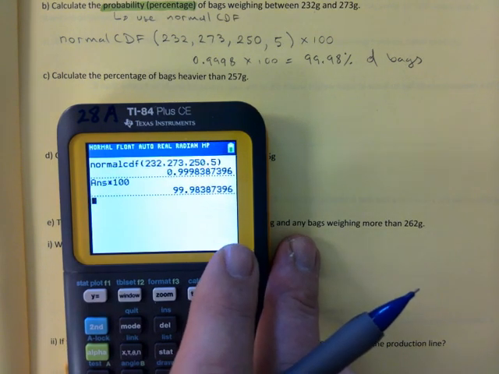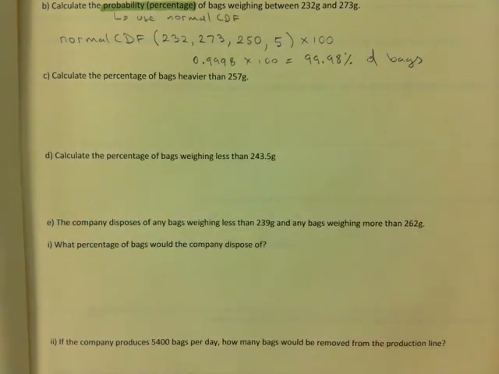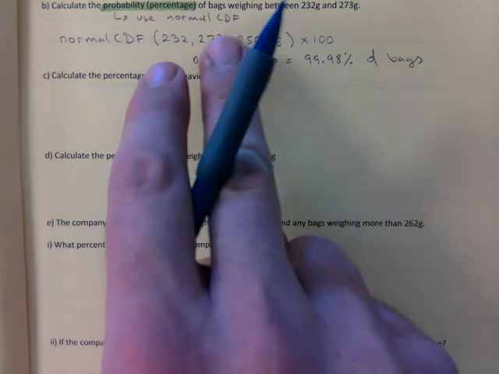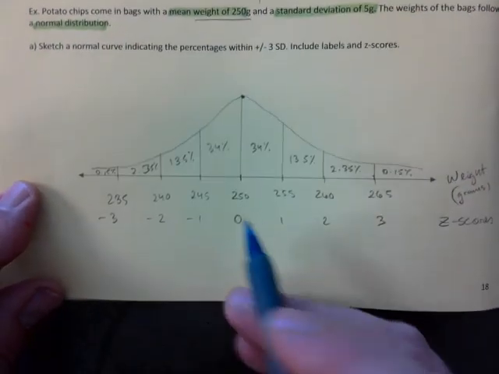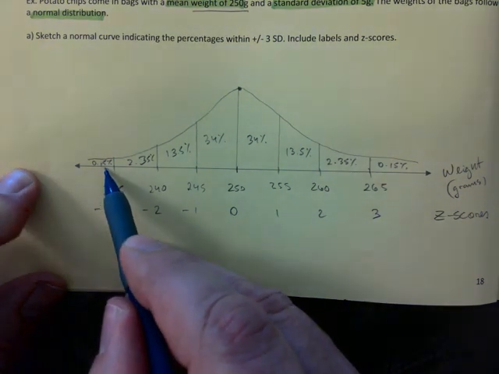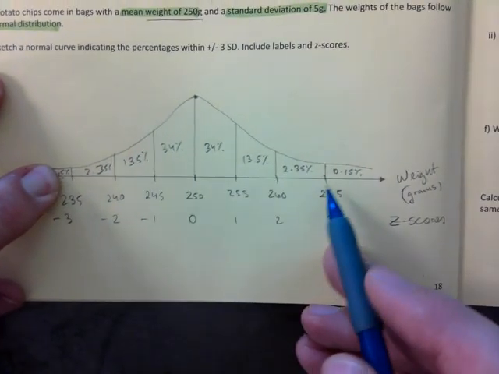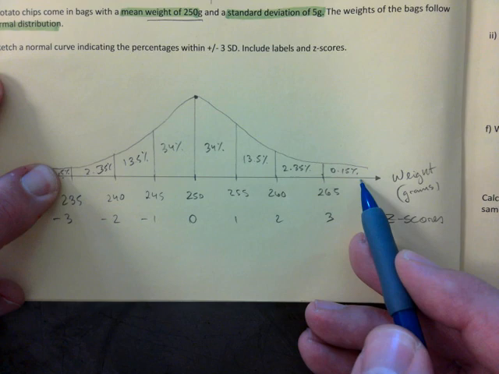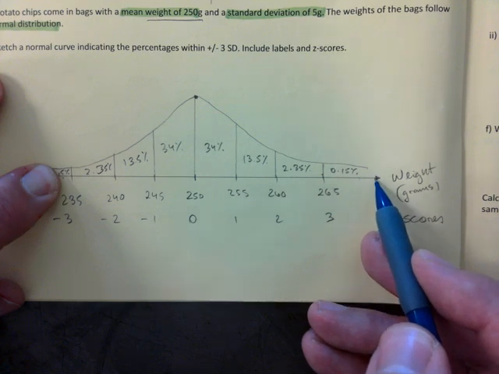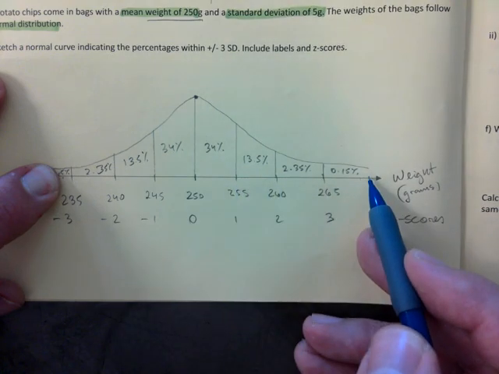And let's verify this using our graph real quick. Remember 232 and 273? 232 would place you somewhere here, and 273 would place you, this would be 270 here, so 273 would be somewhere out here. So it makes sense that almost all bags are going to be within those two parameters.